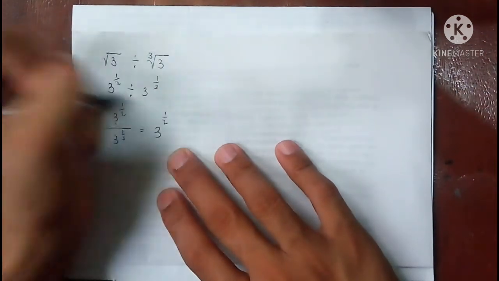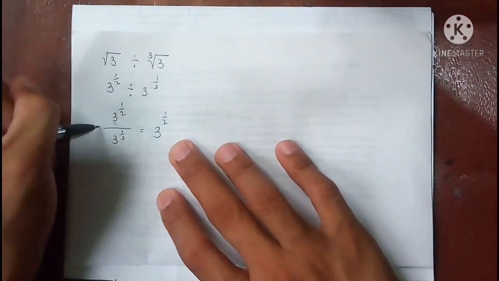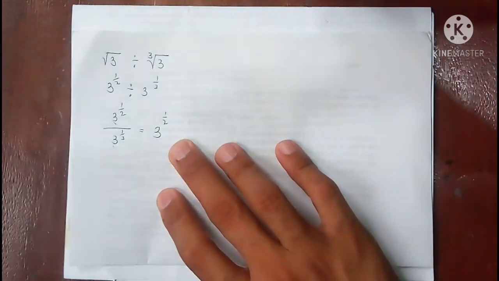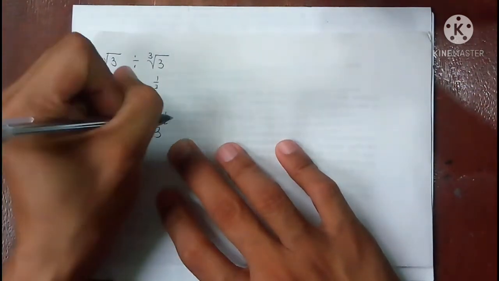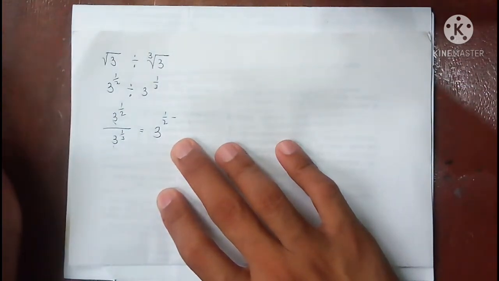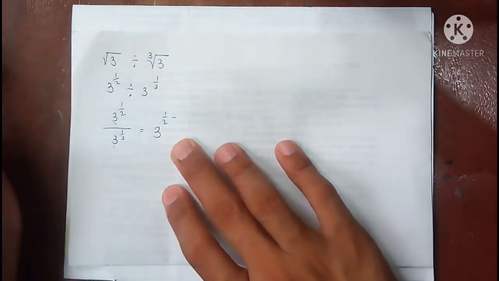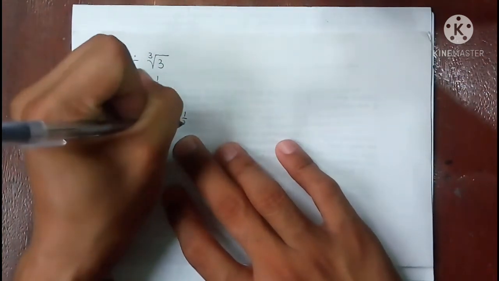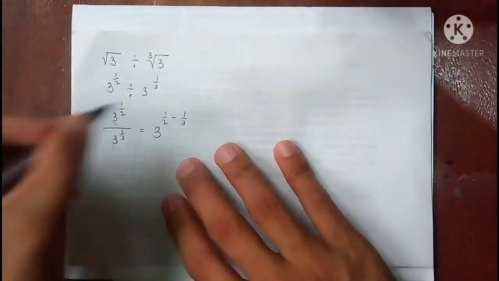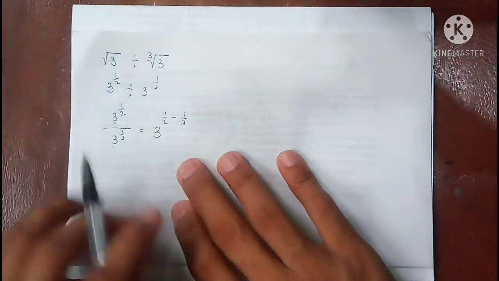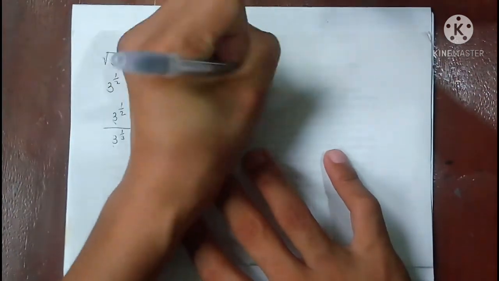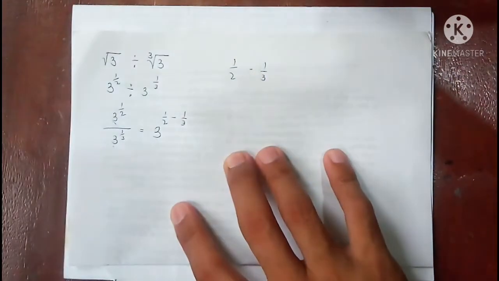So, 1/2, then since division tayo, same bases, isusubtract natin ang kanilang exponent. So, 1/2 minus 1/3. Okay, then, operate natin yung exponent. So, i-separate natin ha. So, ito, 1/2 minus 1/3.